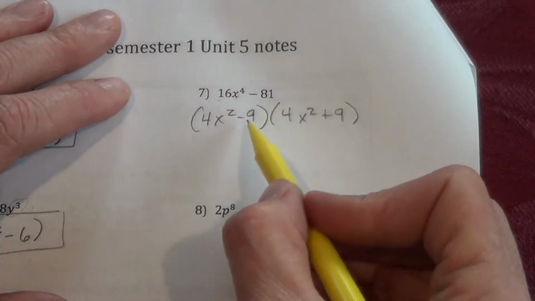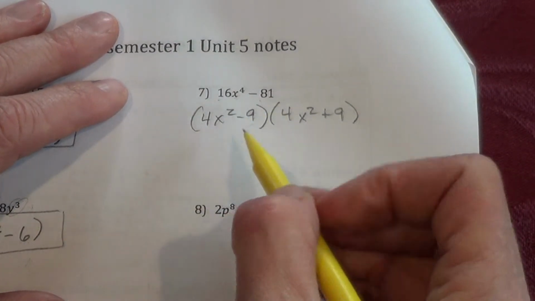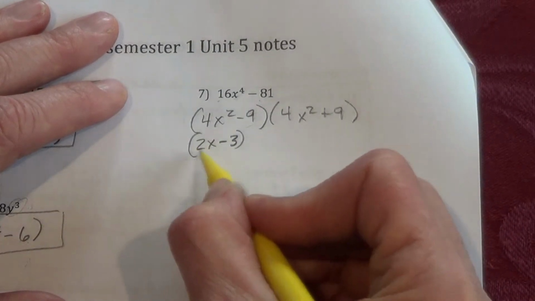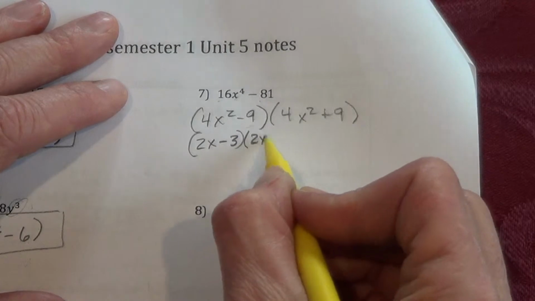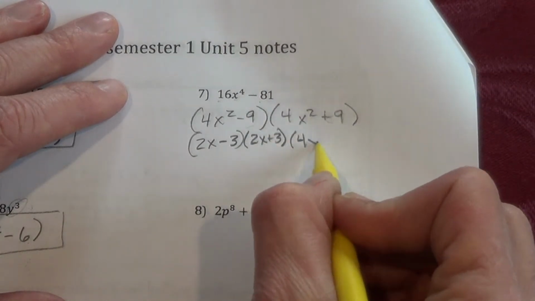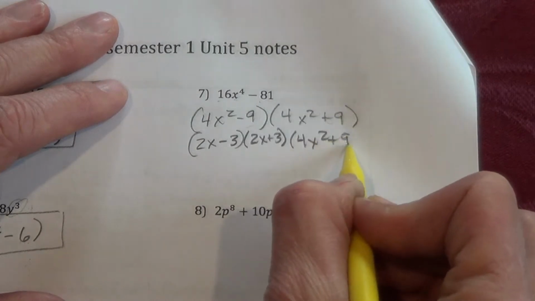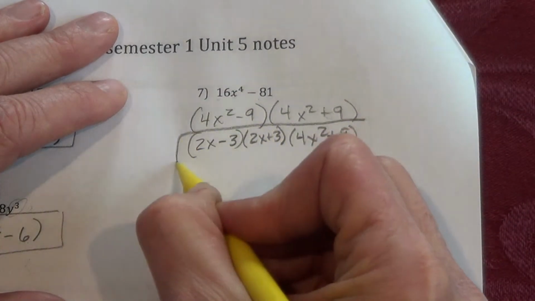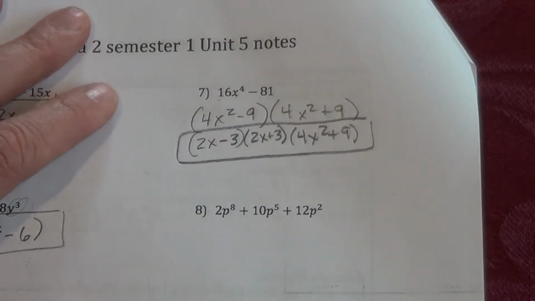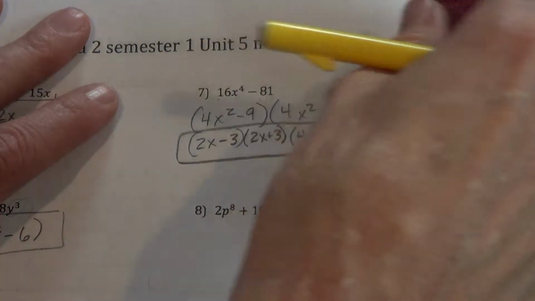Now, if you notice, this is a difference of 2 squares again. So we can go 2x minus 3 and 2x plus 3. Now bring down your 4x squared plus 9. Always be watching for those difference of perfect squares. I personally really like to have them in your problems to keep you alert of those.